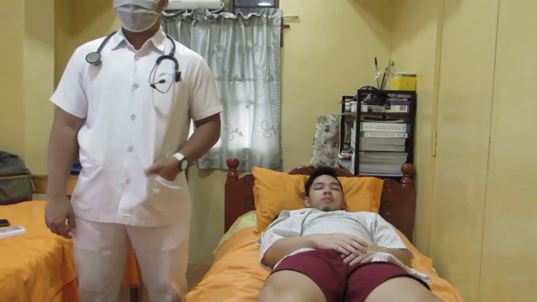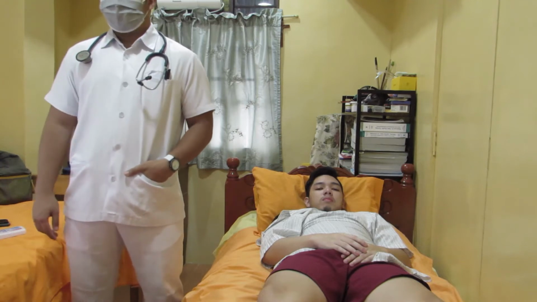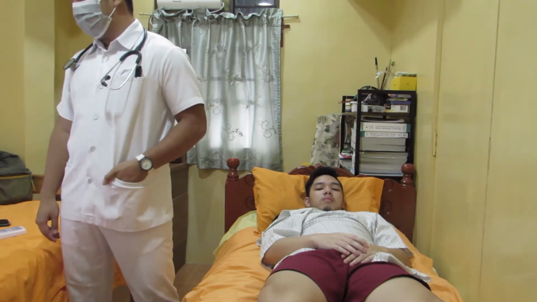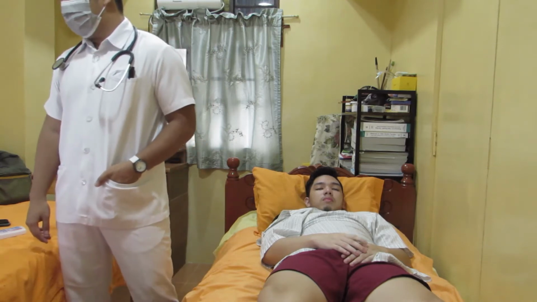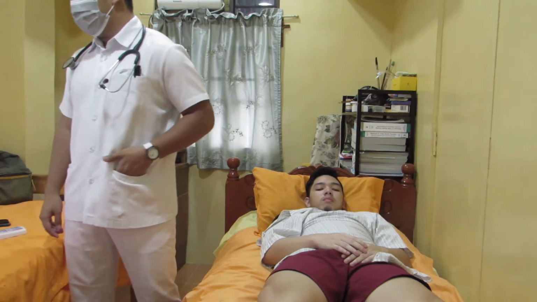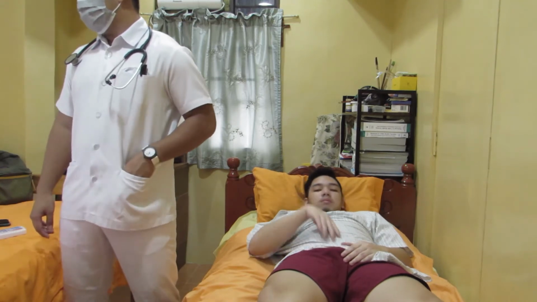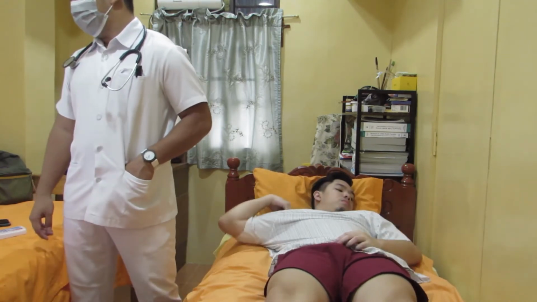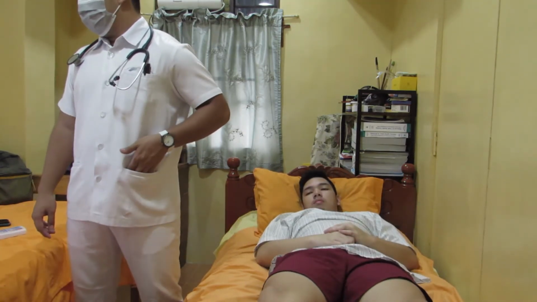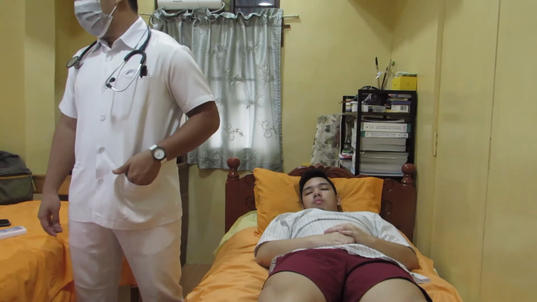So the sixth step is positioning. So position the client as ordered. In generalized disease, drainage usually begins with the lower lobes, continues with the middle lobes, and ends with the upper lobes. In localized disease, drainage begins with the affected lobes and then proceeds to the other lobes to avoid spreading the disease to uninvolved areas.